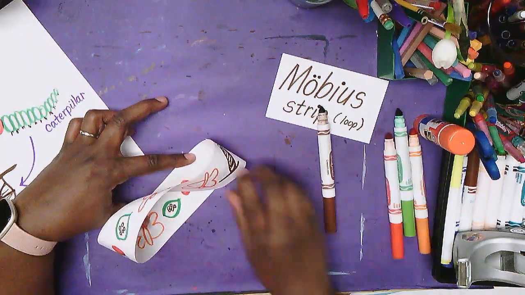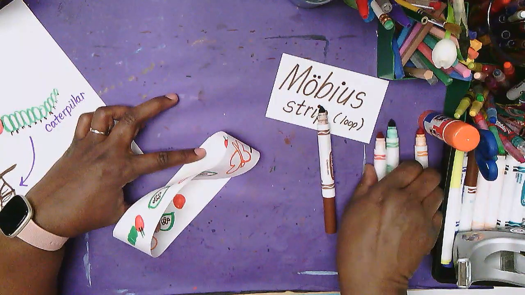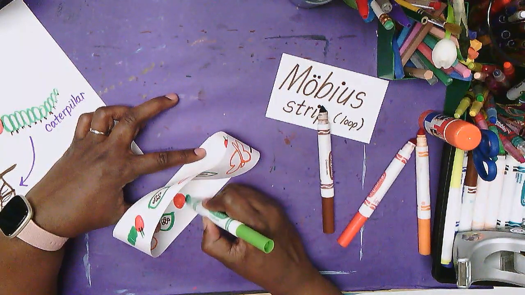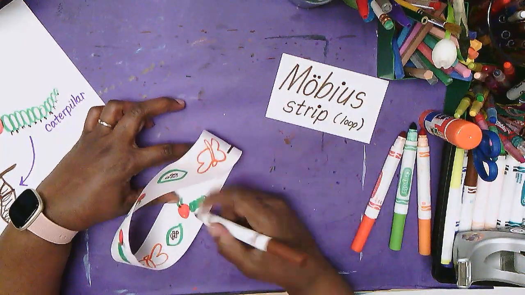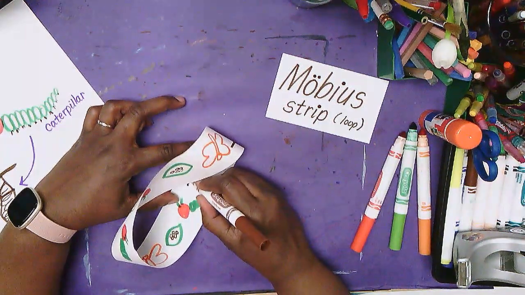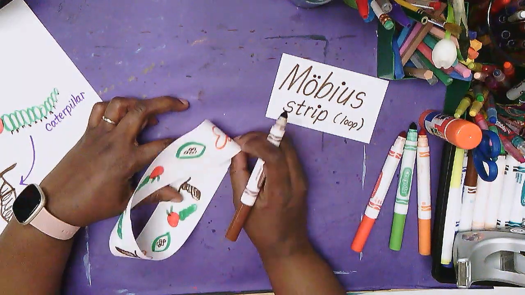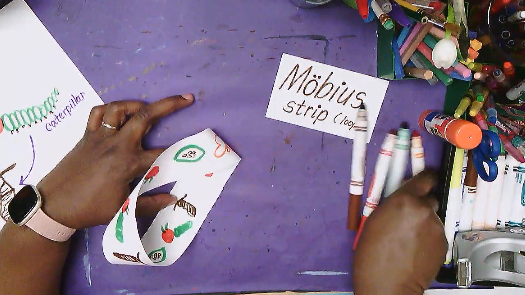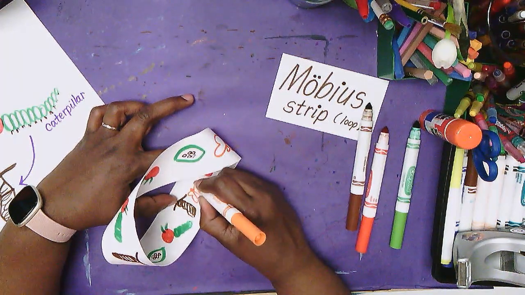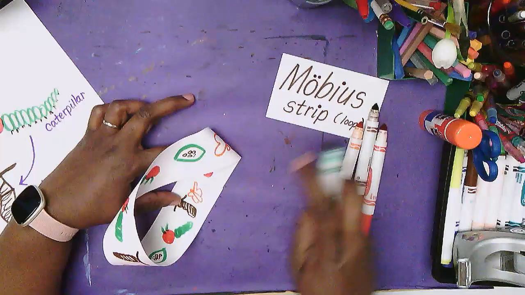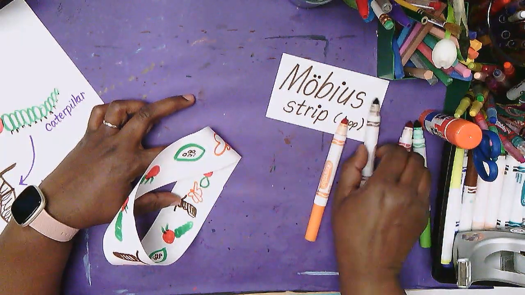I looked ahead, I see I have just a little bit of space here. Caterpillar, chrysalis, butterfly, and egg on a leaf. Woo! That was close.